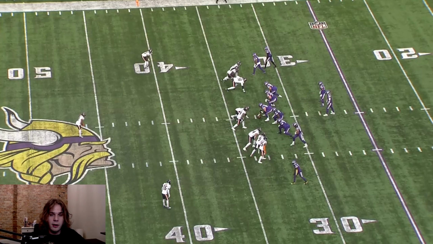And they're in man coverage here. So Chauncey Gardner-Johnson's going to drop out, and they are essentially going to double Jordan Addison.